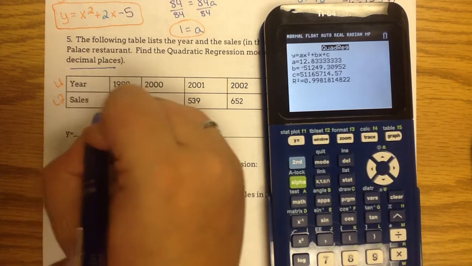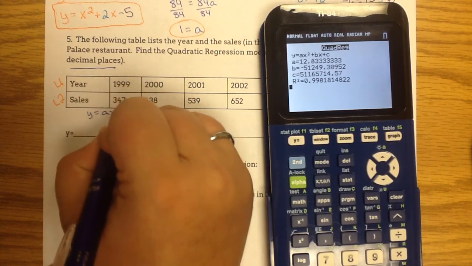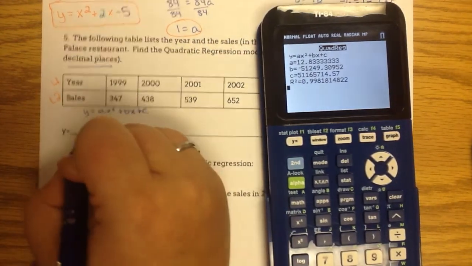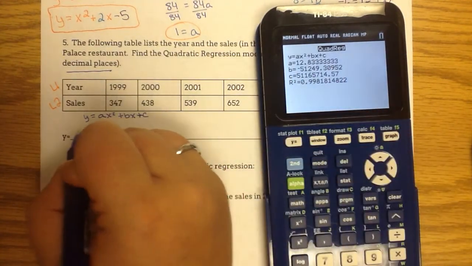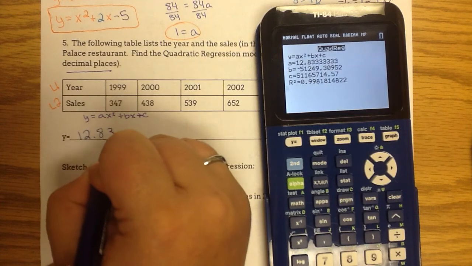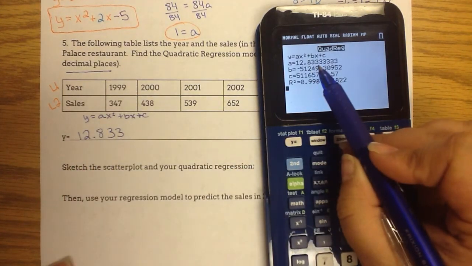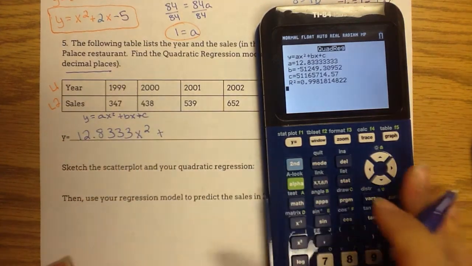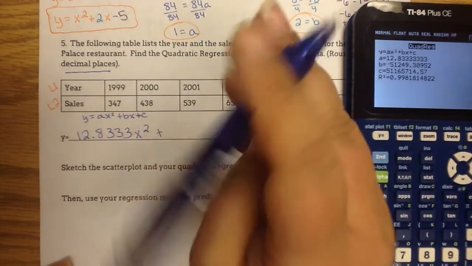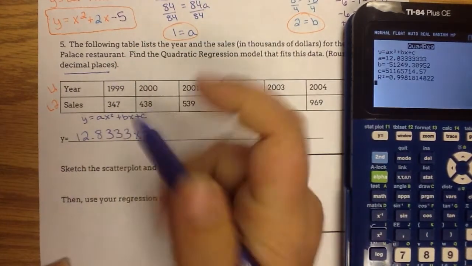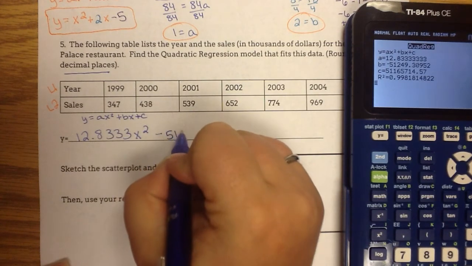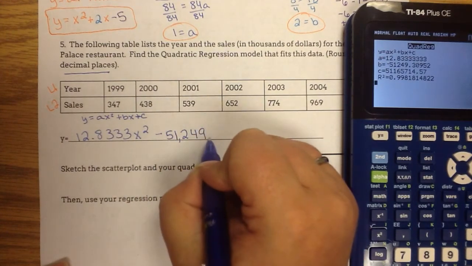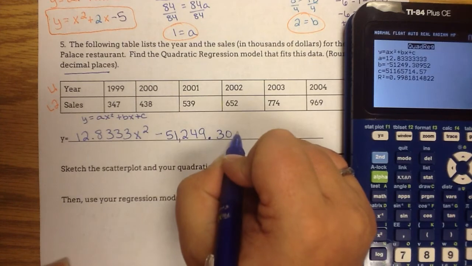So my A is, it's going to say y equals ax squared plus bx plus c. And we need to replace a, b, and c with numbers. So y equals, we start with a, 12.833, and then the next one is 3, followed by a 3, so we do not round, x squared, plus b, which is not a plus, it's a minus 51,249.309.